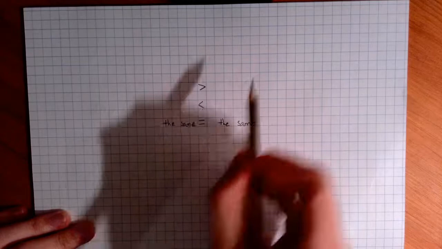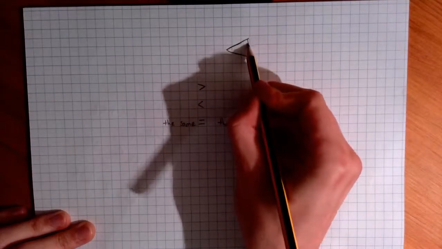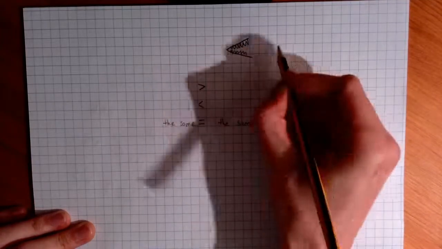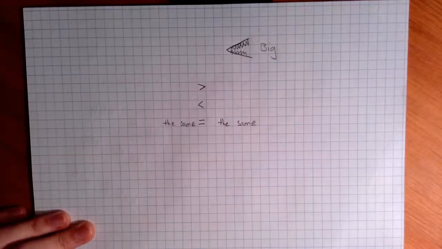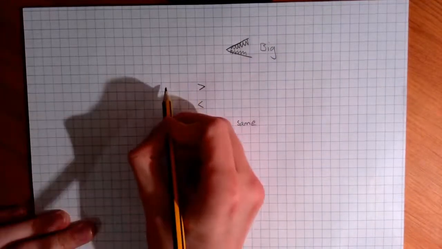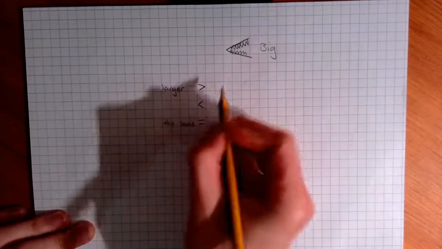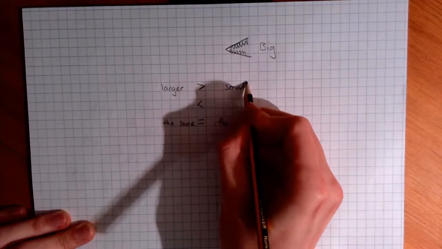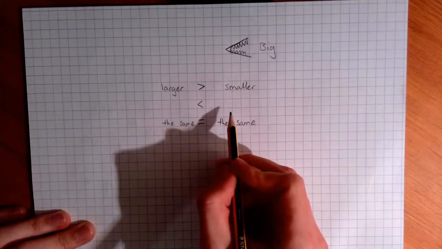So if we think of it like a crocodile's mouth, so if I draw a bigger version, the crocodile is a hungry crocodile, and he's going to want to eat the bigger number. He wants something big for his dinner. So for our first one, the bigger or the larger number is going to be on the left, and the smaller number is going to be on the right, and that'll be the inverse for below.